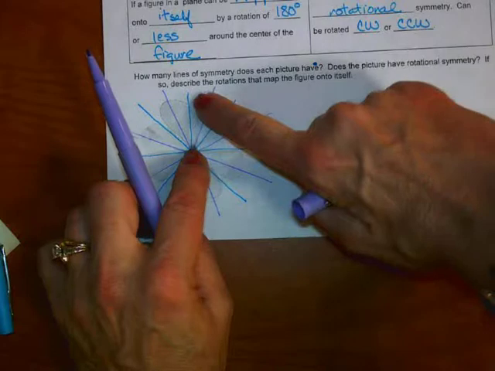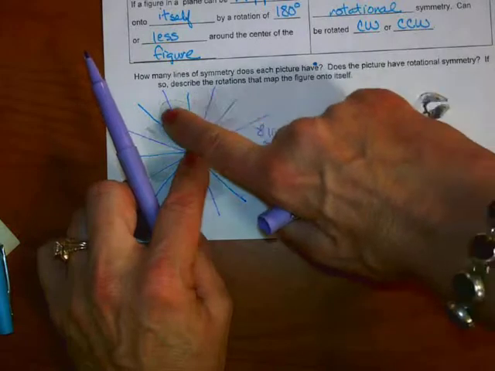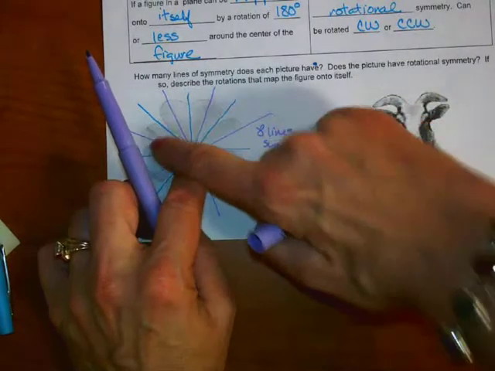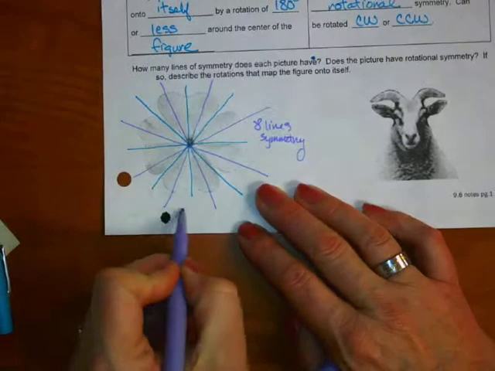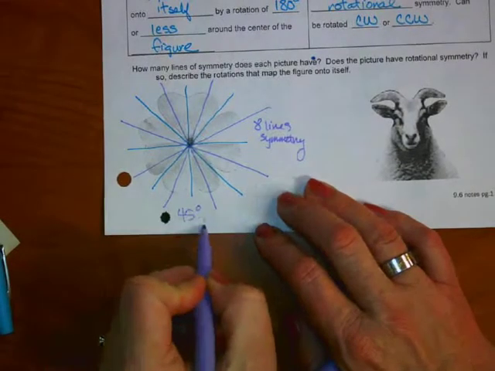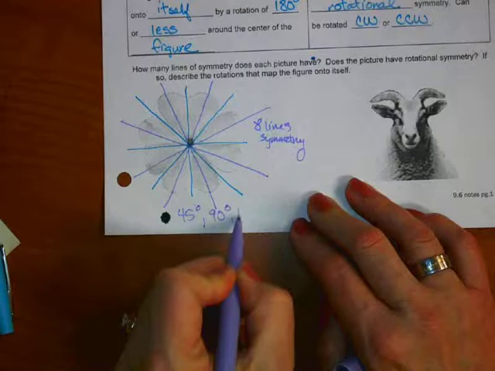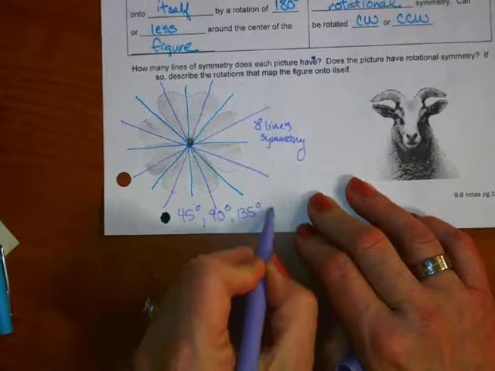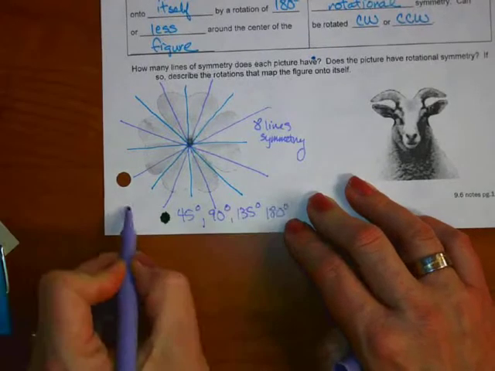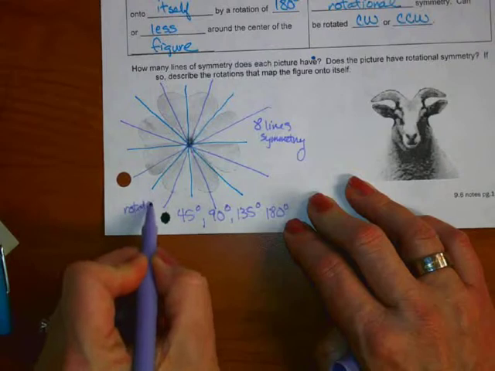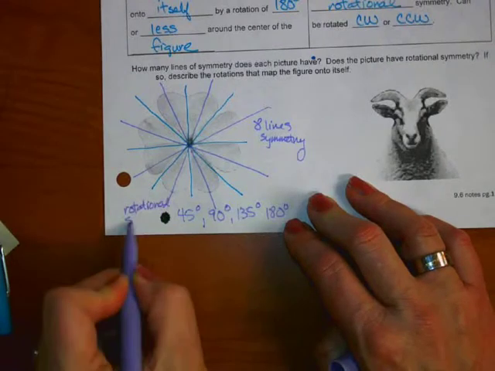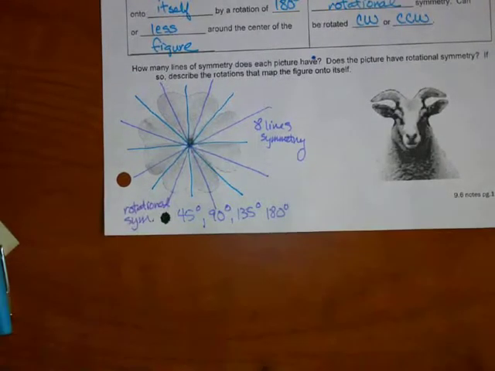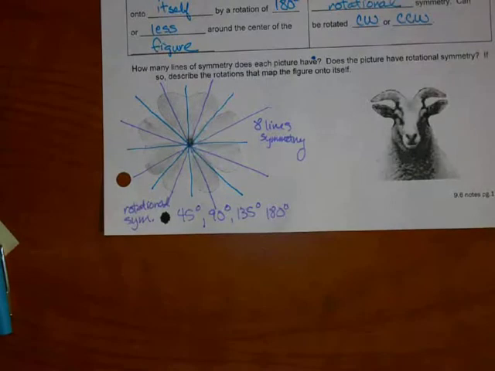And then it could be rotated 90. It could be rotated 135 and 180. So 45 degrees, 90 degrees, 135 degrees, and 180 degree rotational symmetry. That's a lot. Can't go past 180 because that becomes just the other direction. That's repetitive. Because rotational symmetry can be clockwise or counterclockwise.